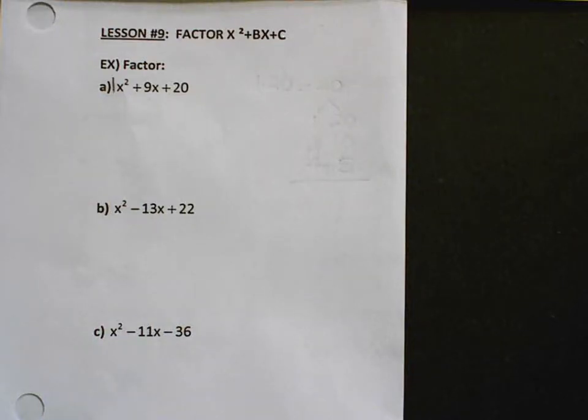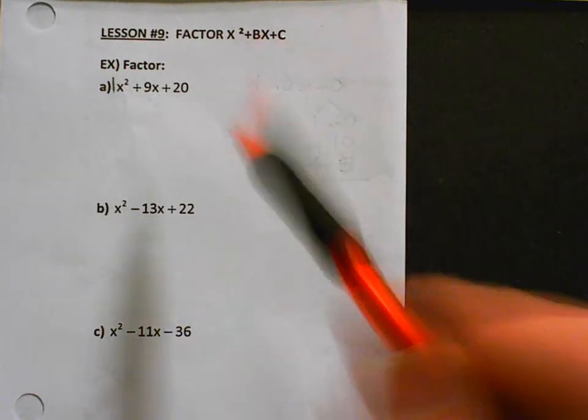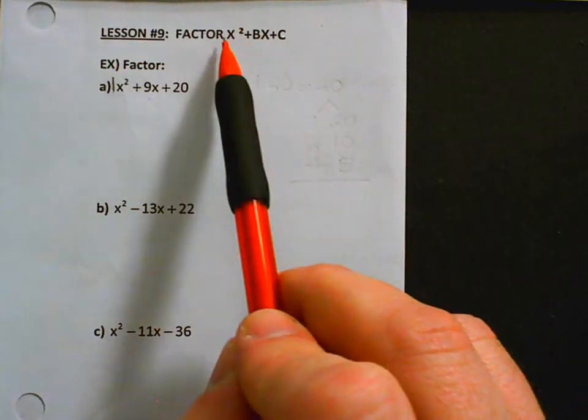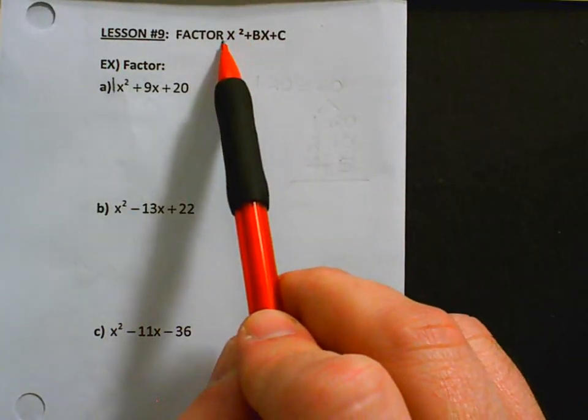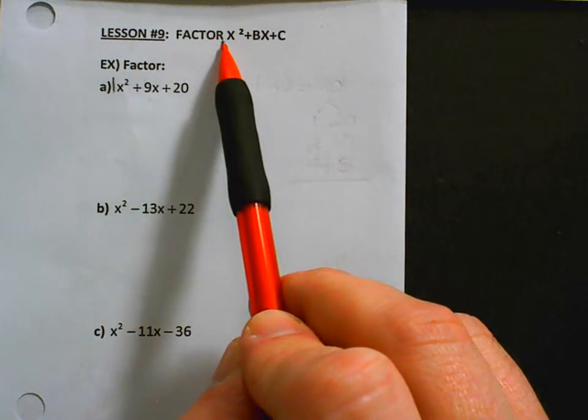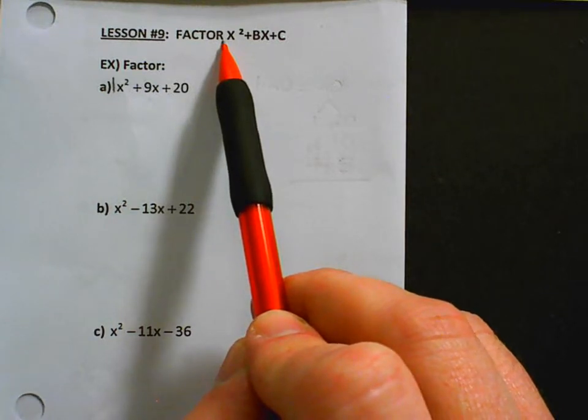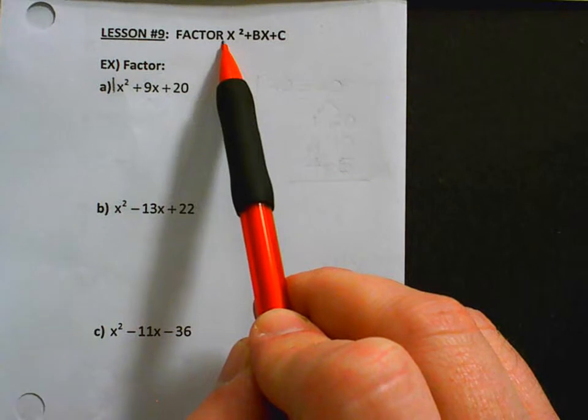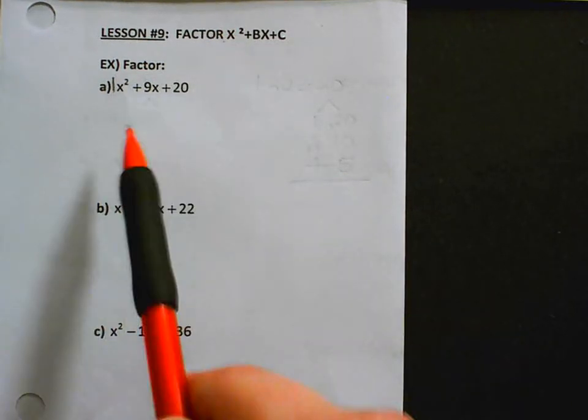Hello, this is going to be lesson number 9 on factoring, and basically it's going to be similar to the previous lesson. The only difference is that now we're going to have a 1 in front of the x squared, and that's going to make our job a little bit easier and shorter. Okay, so let's take a look at these examples.